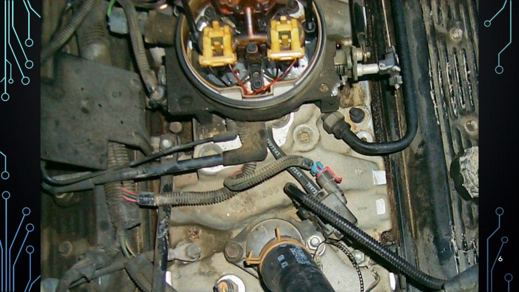Those yellow connectors are likely attached to fuel injectors, given 2 injectors side by side. This is probably a throttle-body injection, TBI, system. TBI was common in the 1980s and early 1990s, where injectors were mounted above the throttle plate, spraying fuel into the intake. These connectors provide the electrical signal to open the injectors, delivering fuel to the engine.